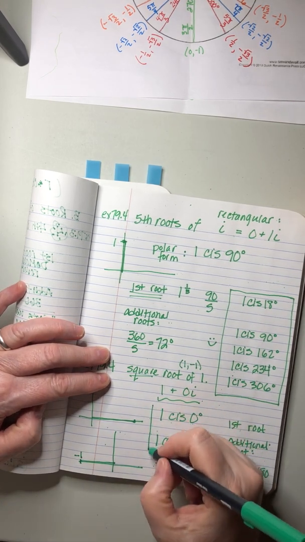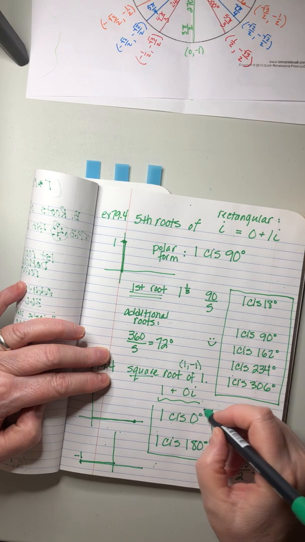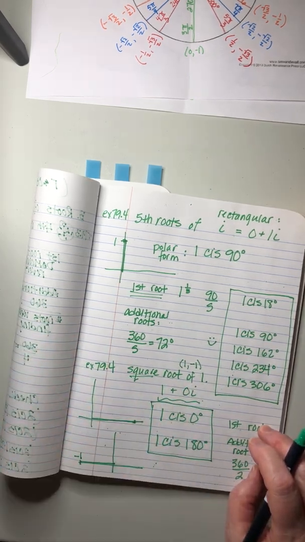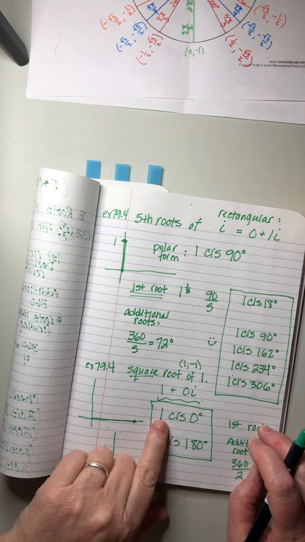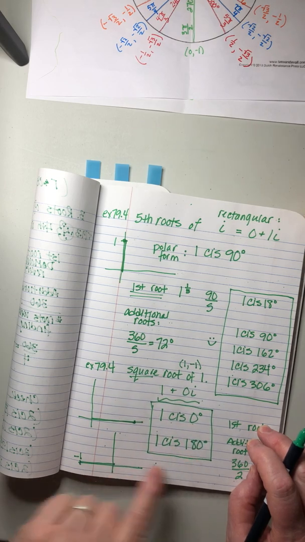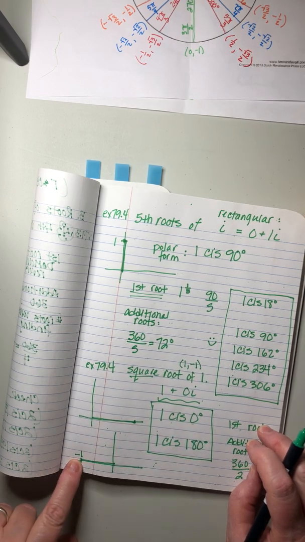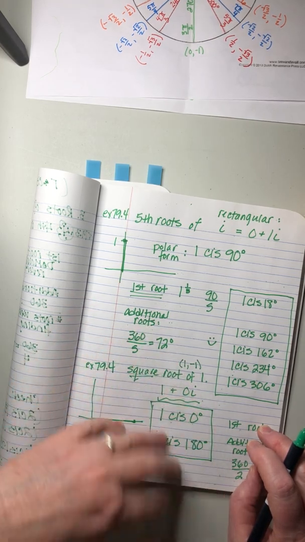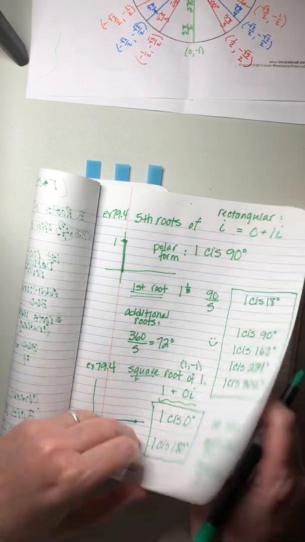So this problem to me is very satisfying because I can actually make sense of it. The square root of 1, we know it's 1 or -1. That's logical, we understand that. And what we realize is this is just another way of writing 1 and -1 using polar coordinates. So this one I really like because it kind of sort of makes sense.